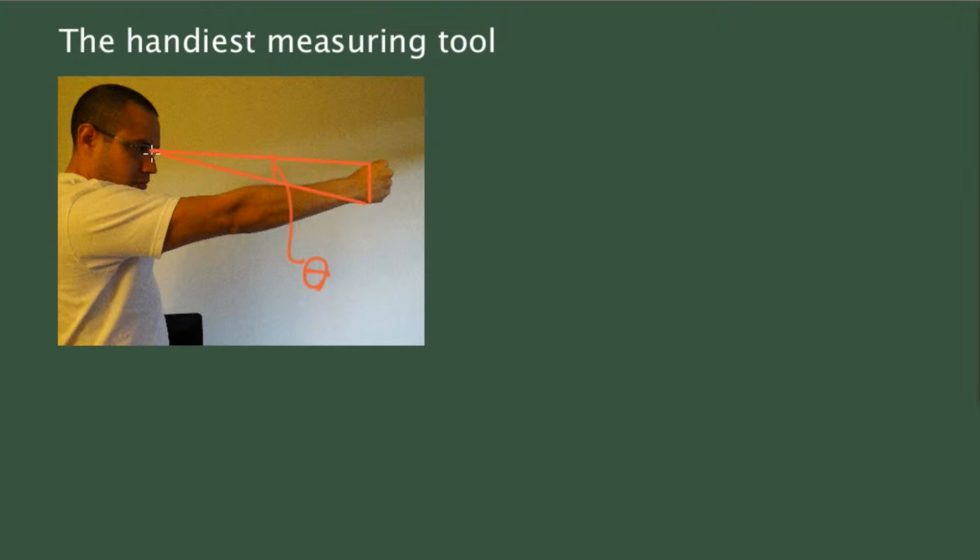One is the distance from my eye to my fist, which I call R, and the other is the width of my fist, which is D. The relation is the following: D is proportional to R. So the width of my fist is proportional to how far my fist is, and the constant of proportionality is this angle. So this is very nice.